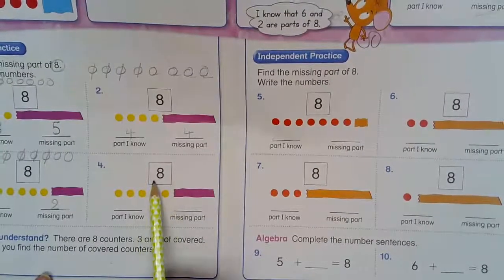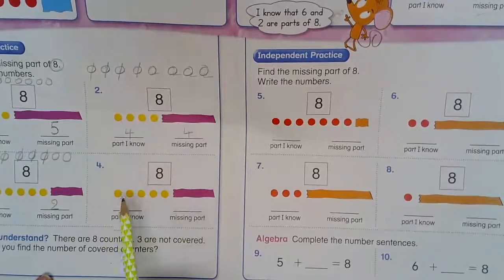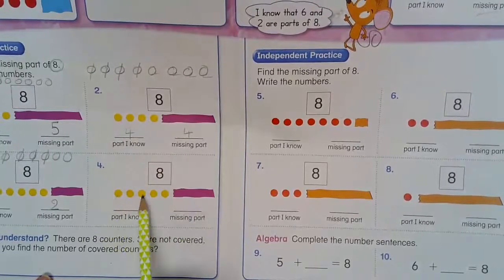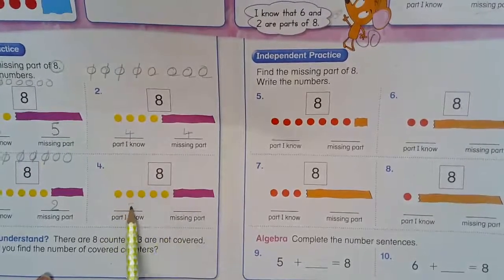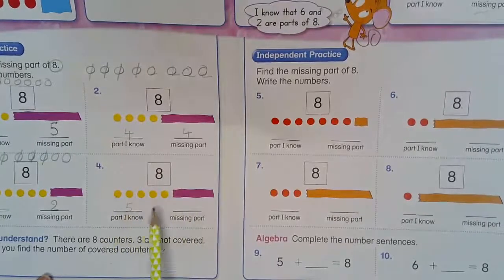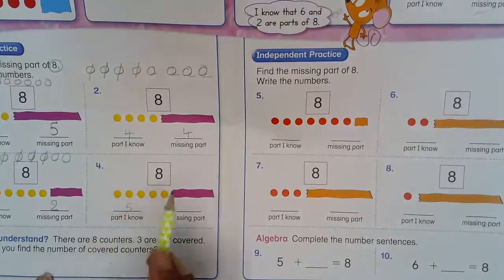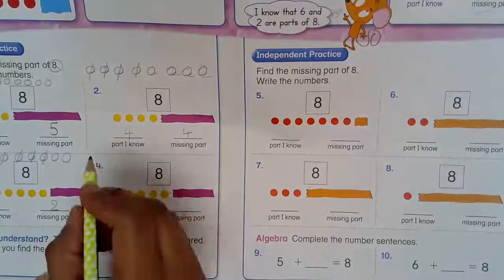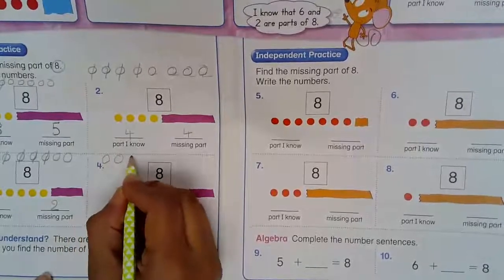In all number 8, the part I know, 1, 2, 3, 4, 5. If you know 5 and what gives you 8, you can put it right away. But if you need to go step by step, let's do it together. In all 8, so I'm going to draw my 8 counters.